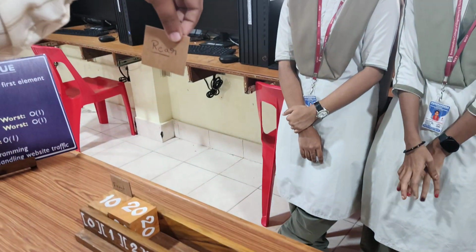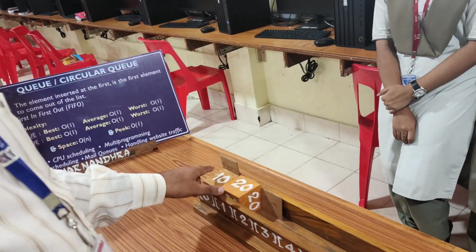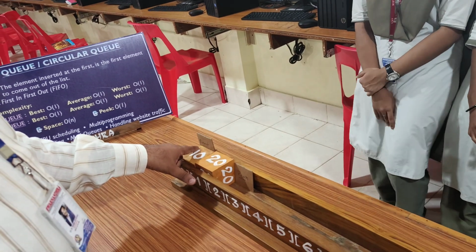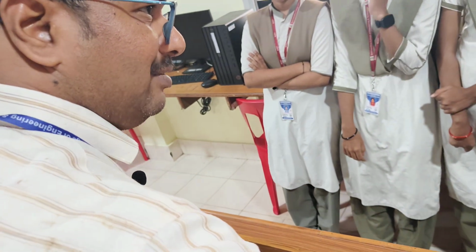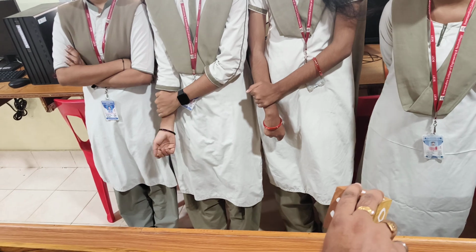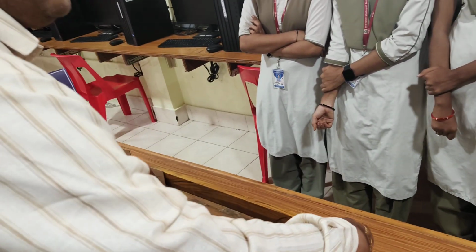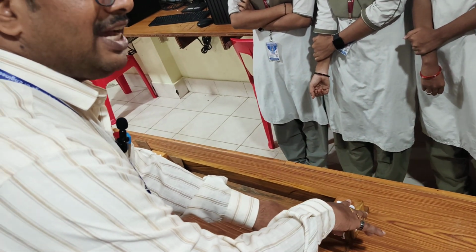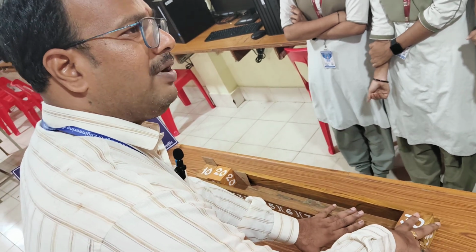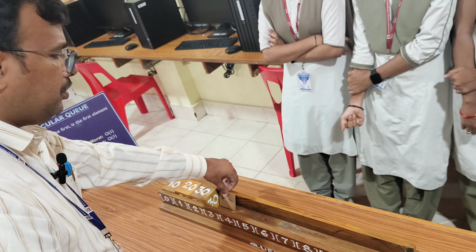Now rear is increased by 1 position. Front is at the same position. Now I want to insert another element. Which operation do I call? Enqueue operation. First we check whether the queue is full or not. Check the rear position. If rear reaches size minus 1, then it is not possible to insert an element. Now insert 30 and rear is moved by 1 position.